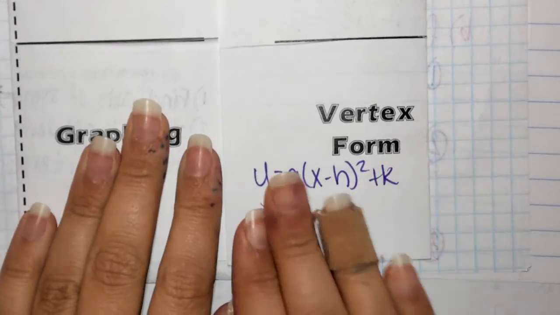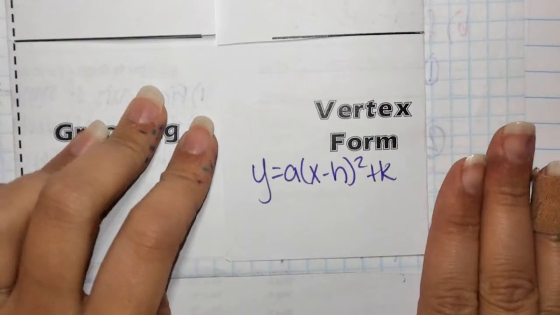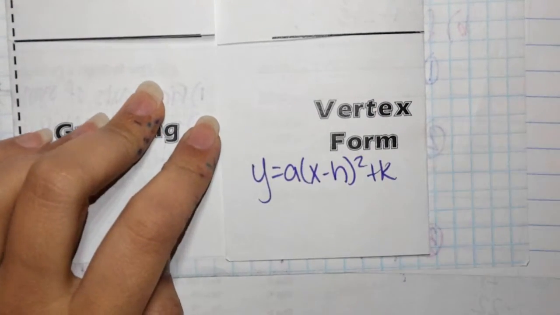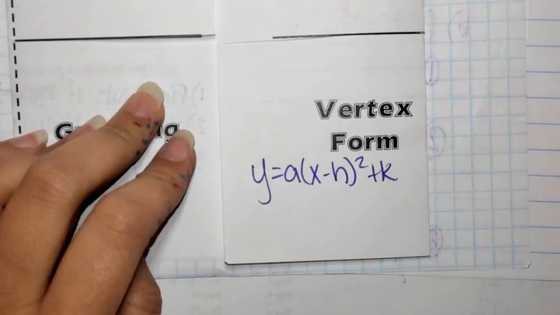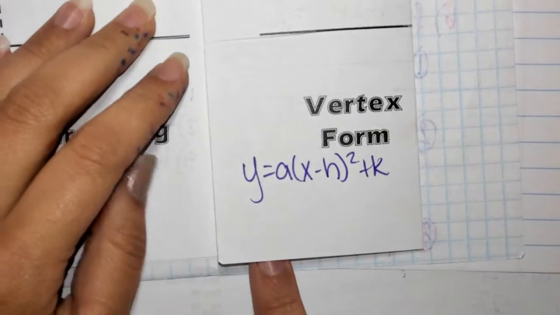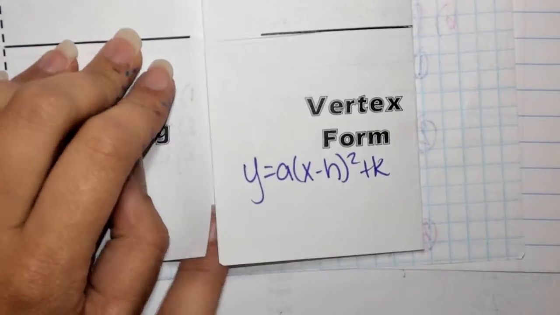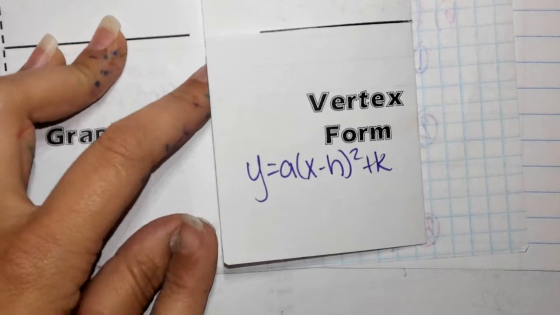Okay, so I want you to write vertex form on the outside. Sean, no. John. Okay, are we ready? If you were a booger, I'd pick you first. He's talking to you.